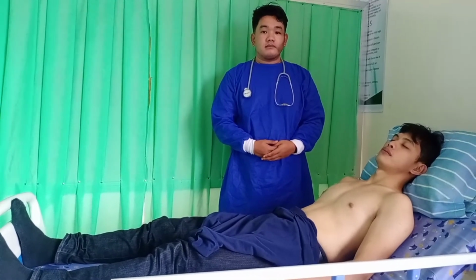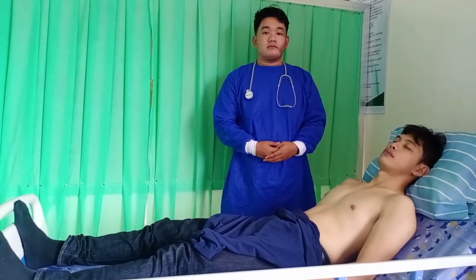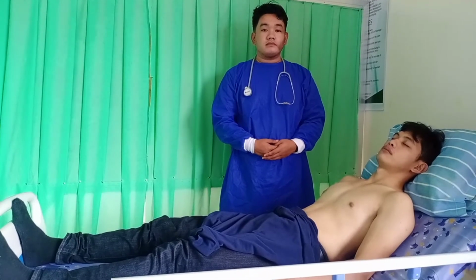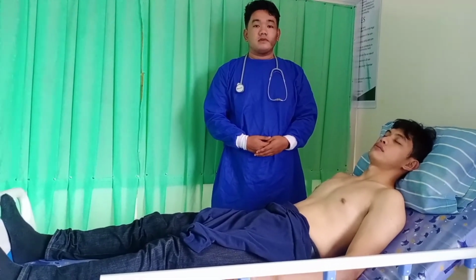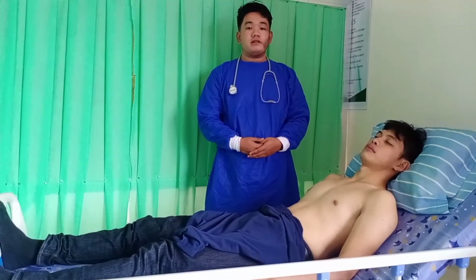Assess the peripheral legs for any signs of edema and for the sites of phlebitis, and grade the pitting edema as 1 plus, 2 plus, 3 plus, up to 4 plus according to its depth.